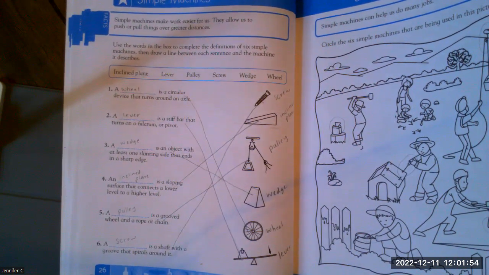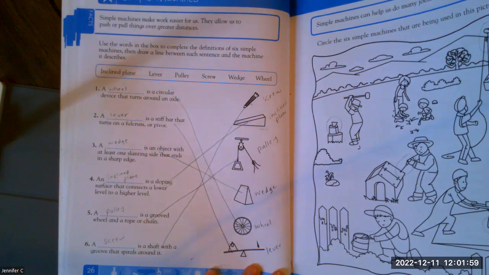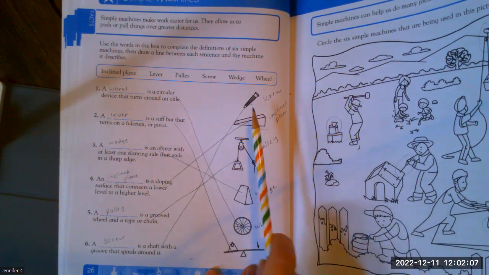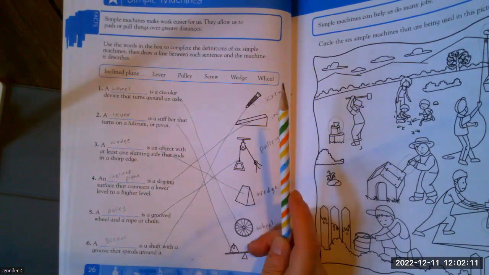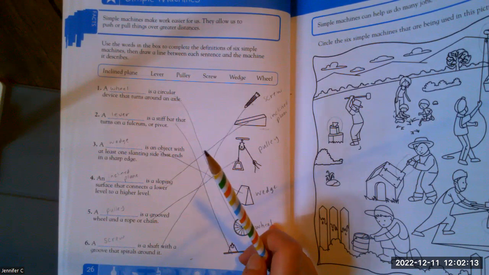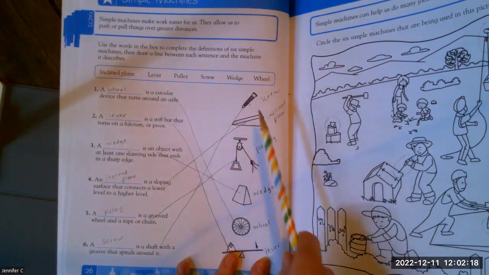Now you pause if you need to go ahead and write them in. And parents, one thing that you could do is you could draw these. So put a screw on the front of a note card, and then on the back, put the definition of it or ways that you could use a screw. So if you want additional enrichment.